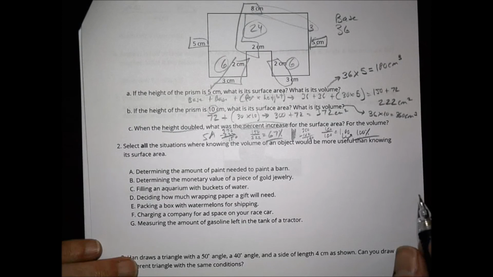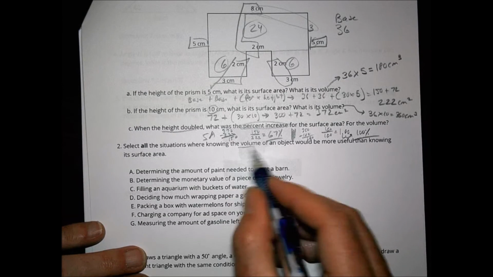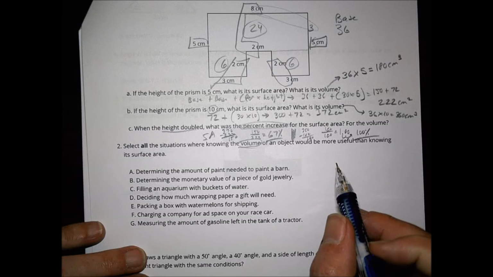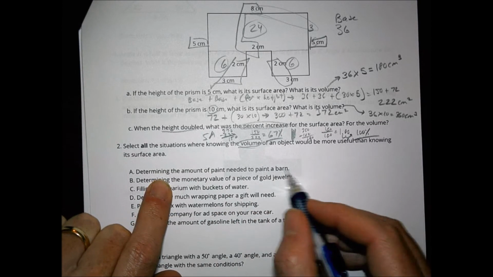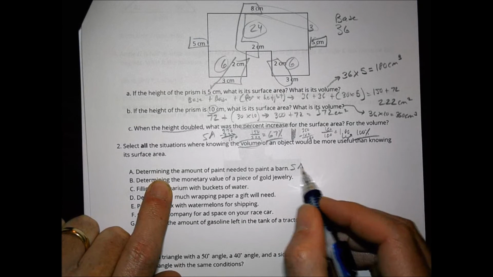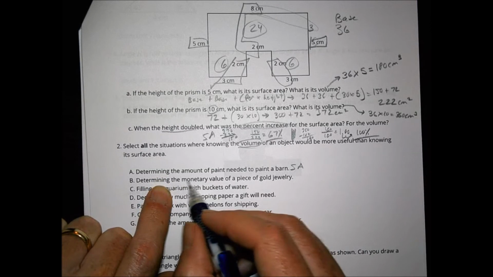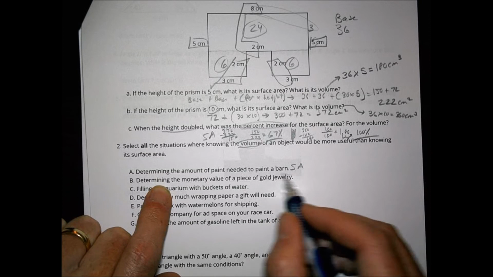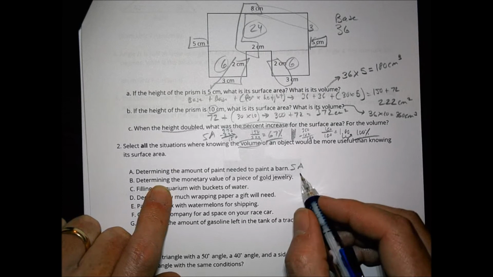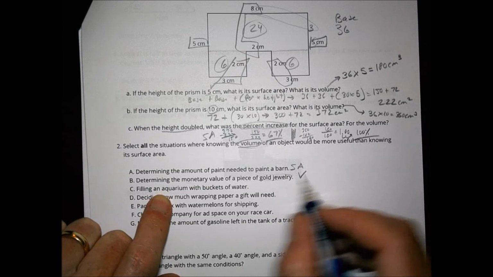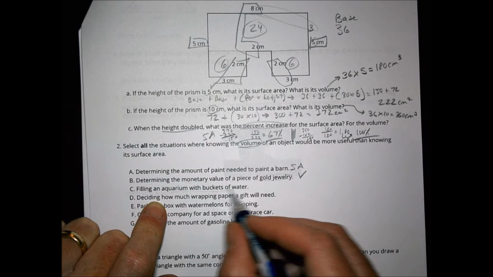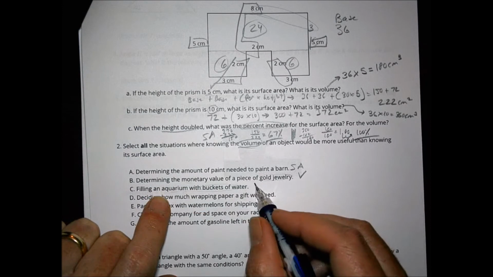Alright, select all situations where knowing the volume of an object would be more useful than knowing the surface area. So looking for volume. Determining the amount of paint needed to paint a barn, that is around the surface area. Monetary value of a piece of gold jewelry, you're going to want to find out what that volume is going to be. Filling an aquarium with buckets of water, so you're filling it up, is the volume.